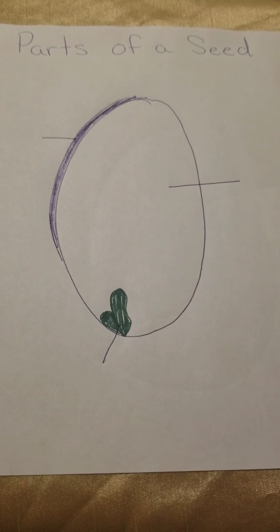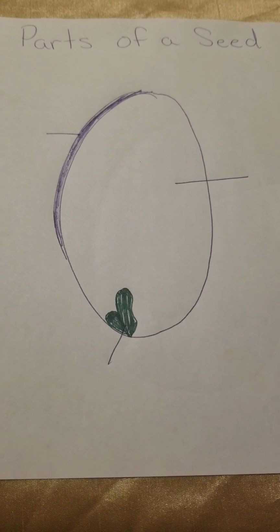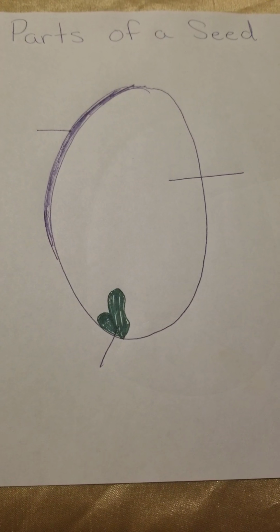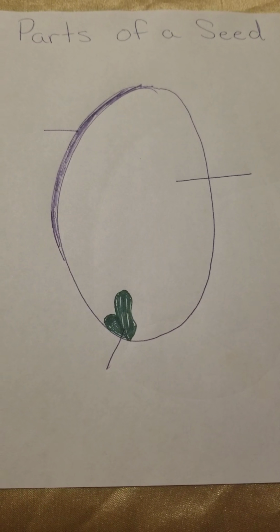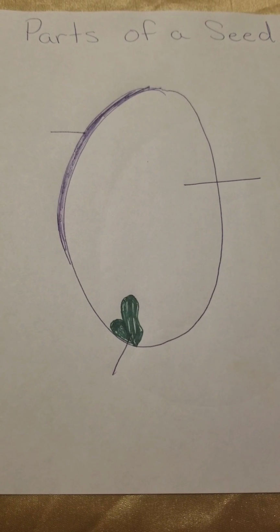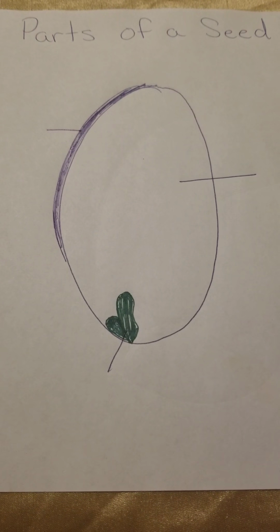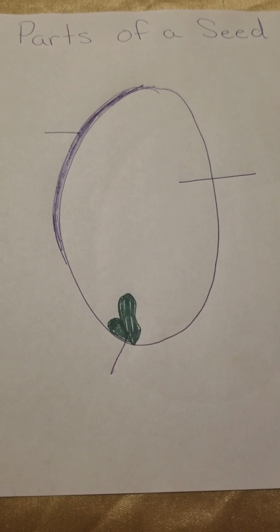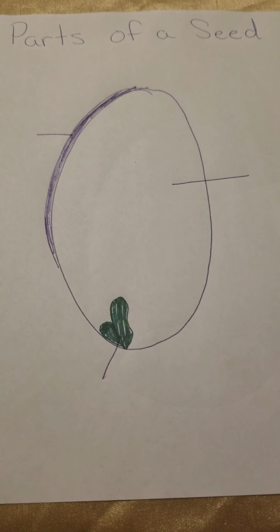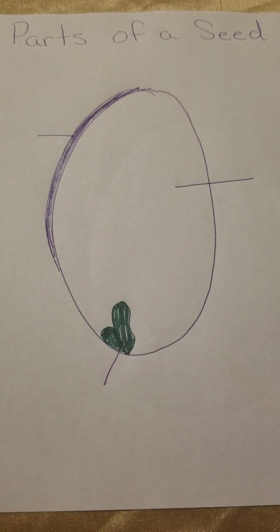Hello, parents. Welcome. So, here is a lesson about parts of a seed, as I communicated to you in our little mock lesson plan that I have given you all. So, this is what I would do typically with the students on the whiteboard, and I'll have them work along with me.